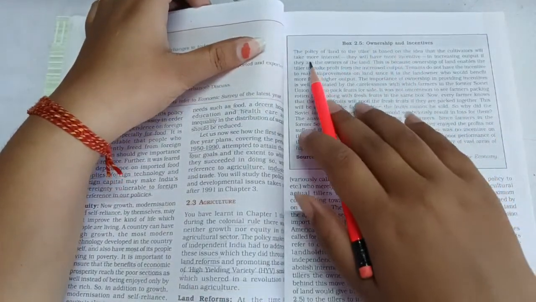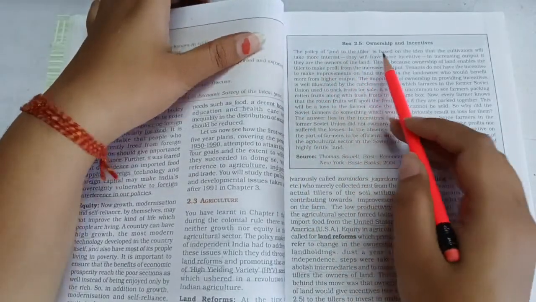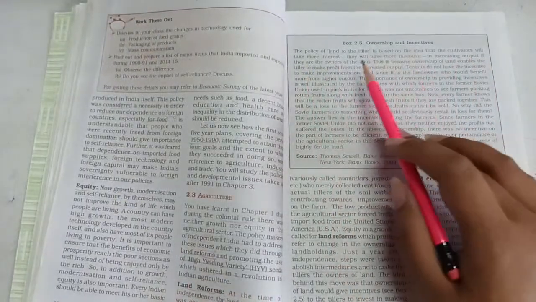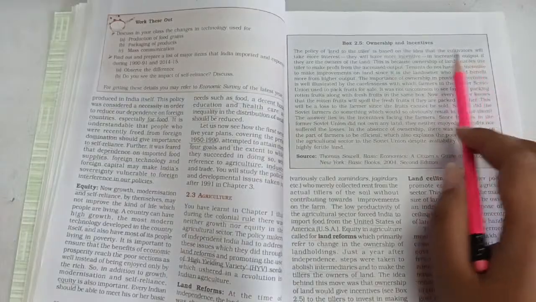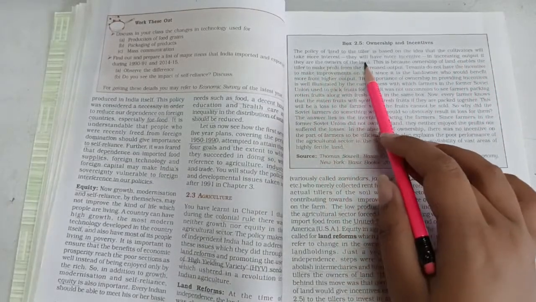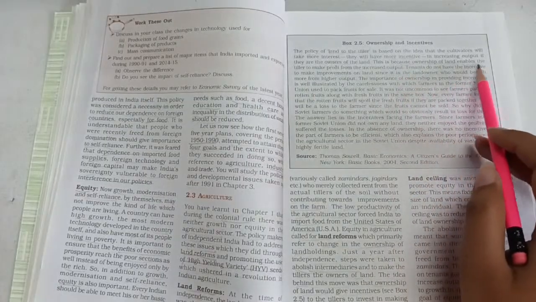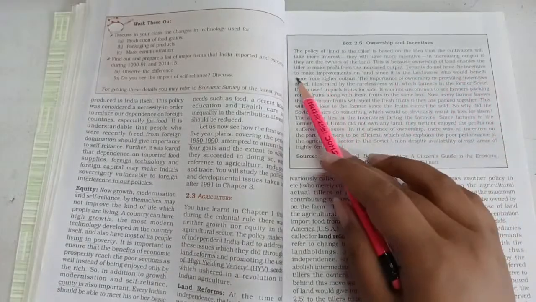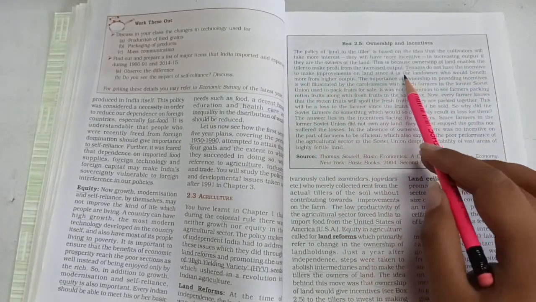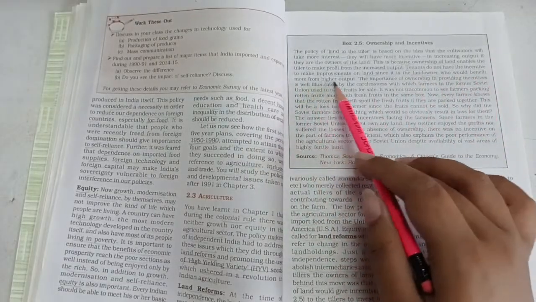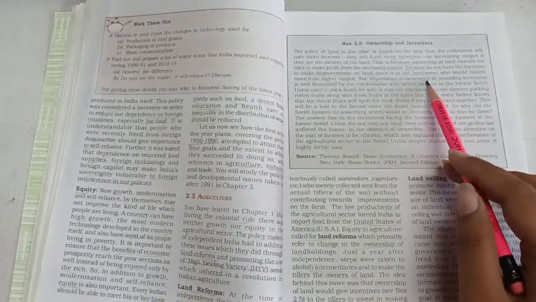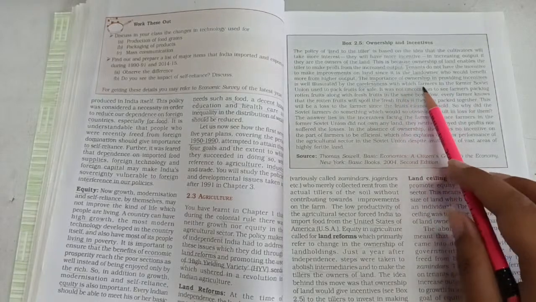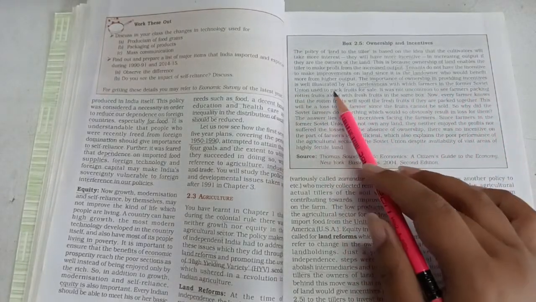Ownership and incentives. The policy of land to the tiller is based on the idea that cultivators will take more interest, they will have more incentive in increasing output if they are the owners of the land. This is because ownership of land enables the tiller to make profit from the increased output. Tenants do not have the incentive to make improvements on land since it is the landowner who would benefit more from higher output. The importance of ownership in providing incentives is well illustrated by the carelessness with which farmers in the former Soviet Union used to pack fruits for sale.